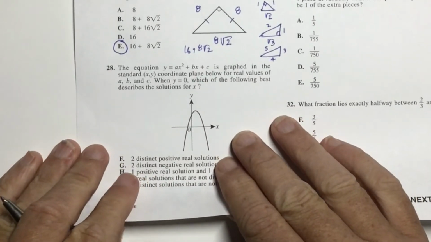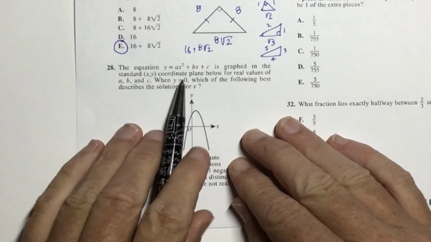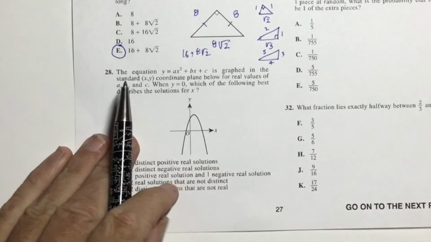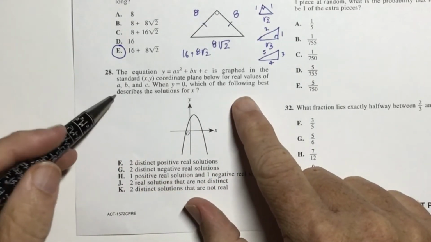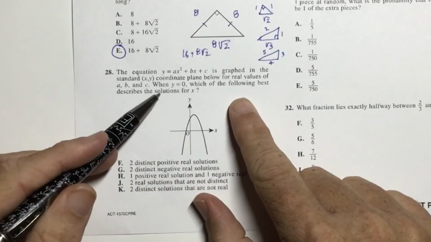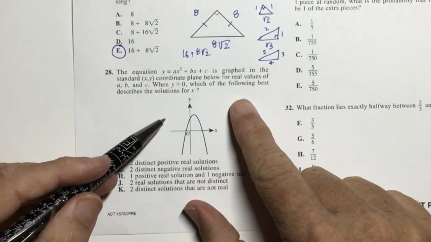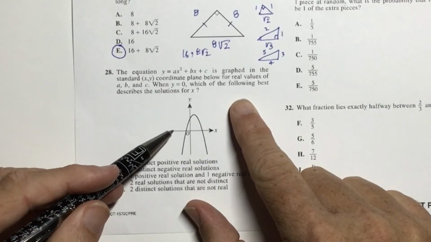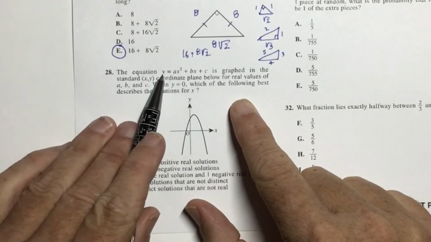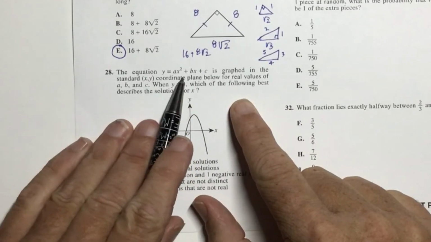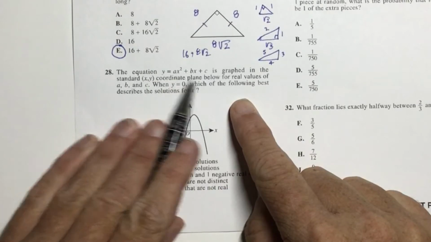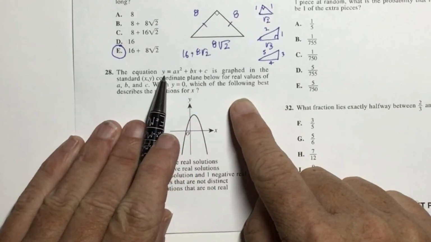All right, the equation y equals ax squared plus bx plus c is graphed in the standard xy coordinate plane below for real values of a, b, and c. When y equals 0, which of the following best describes the solution for x? When y equals 0, that means this is a quadratic equation, and you're asked for the values of x that make y equal to 0.